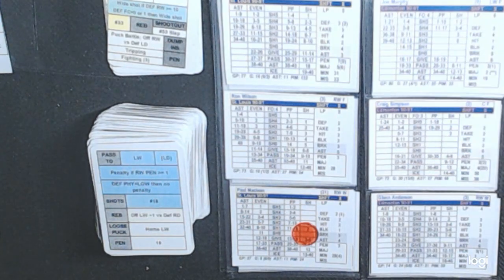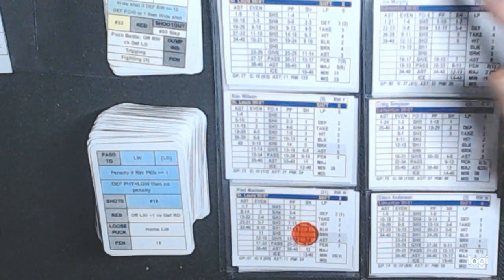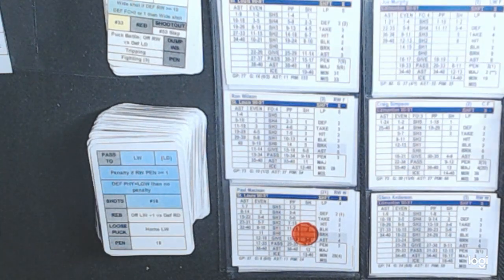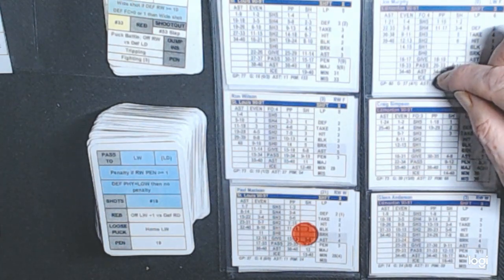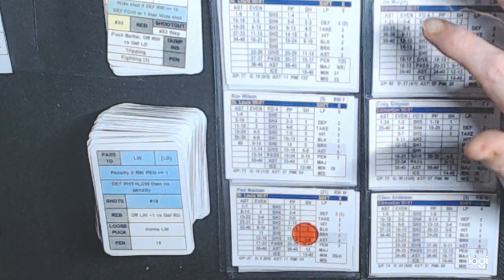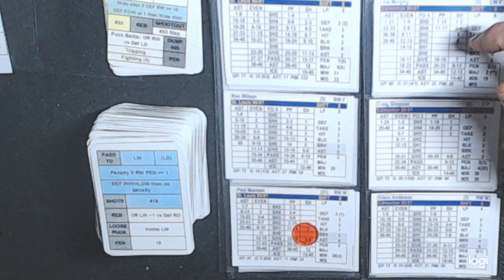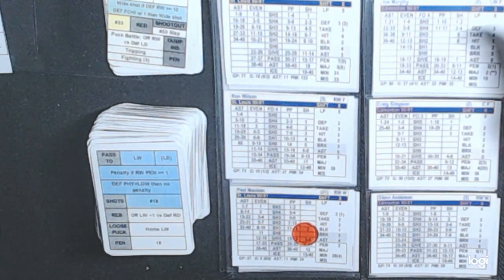I've been playing, as you'll notice in the last game, that if it was a pass, I'd continue to pass until everything is finished. But the actual rule is anything but an AST or a shot for that player, play is over, stop the puck, stop the play, and resolve the penalty.